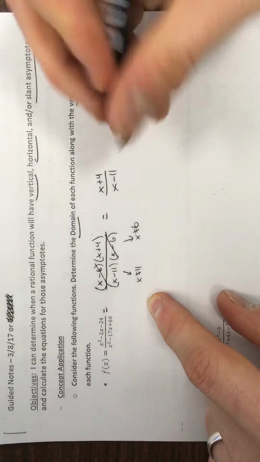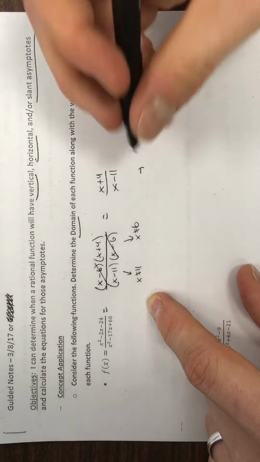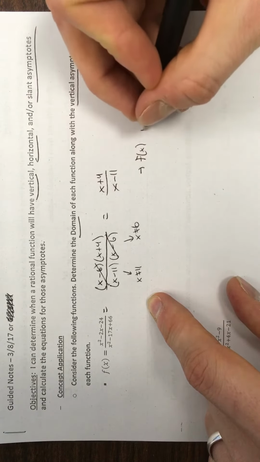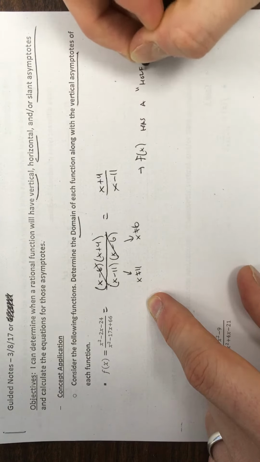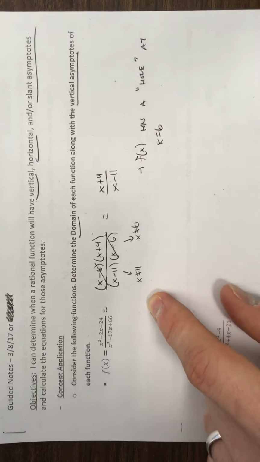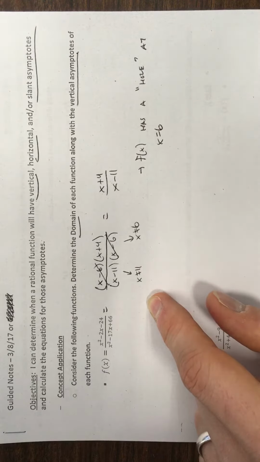So what's happening here? Well, the 6's cancel away. If anything cancels out, you have a hole. So what we say is f of x has a hole at x equals 6. The function looks like it'll be continuous there, but because it canceled out, we actually have a hole at that value. So with a value where x equals 6, it has a hole.